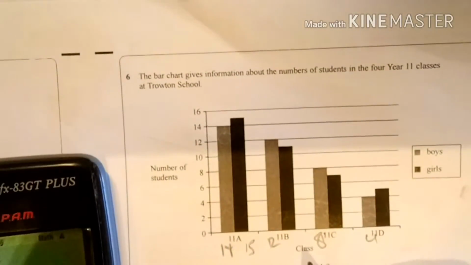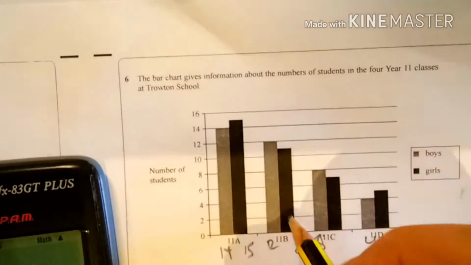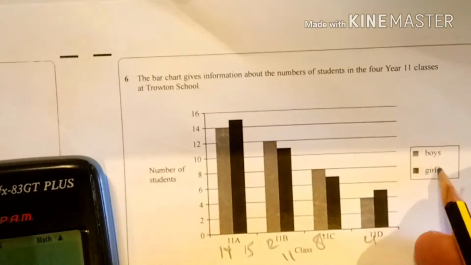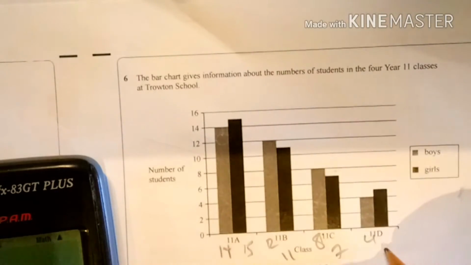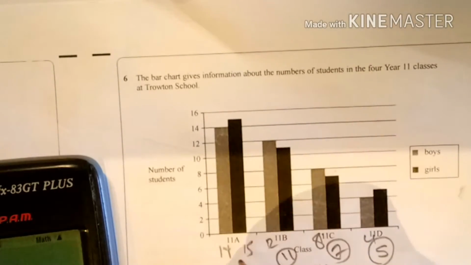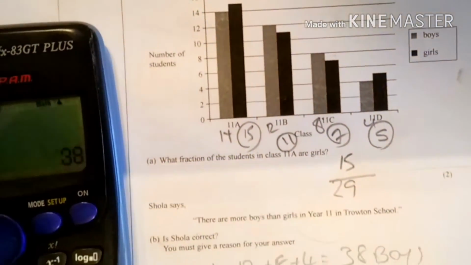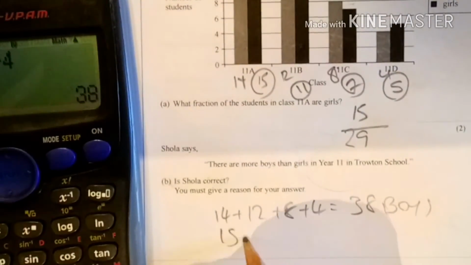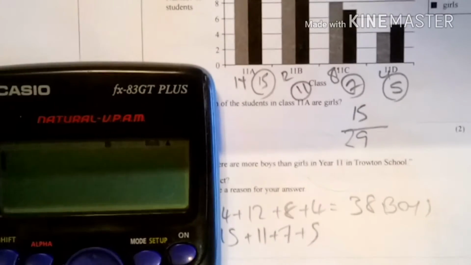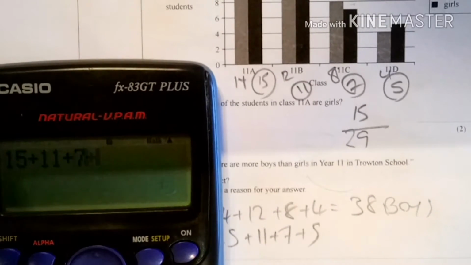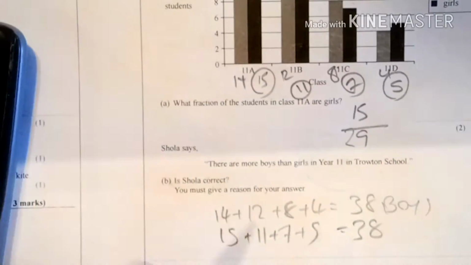Right, for girls, the black one, got 15 already. This one here is 11. That one there is 7. That one there is 5. I'm putting rings around these just so I know that these are girls. Okay, so I have to put 15 plus 11 plus 7 plus 5. 15 plus 11 plus 7 plus 5 equals 38.